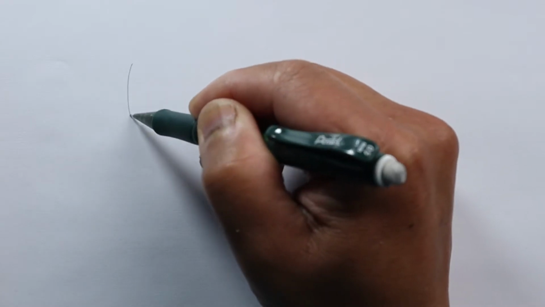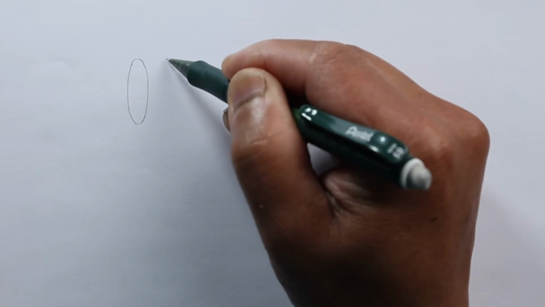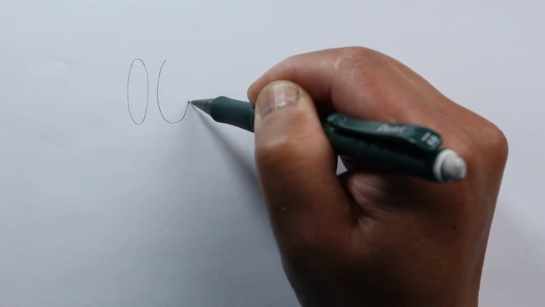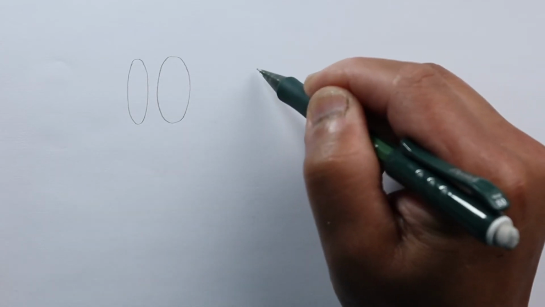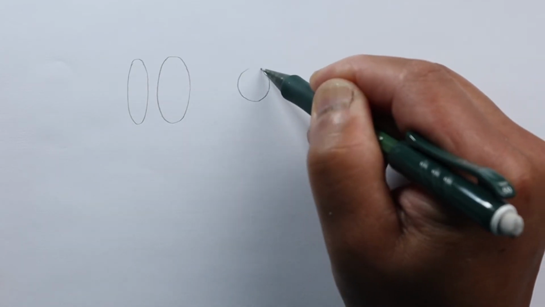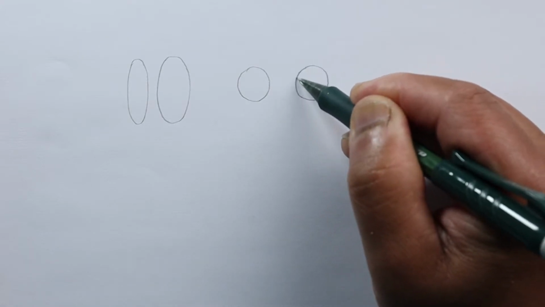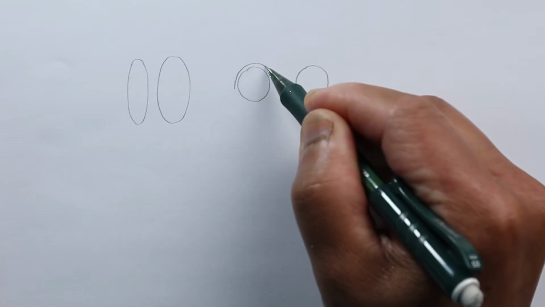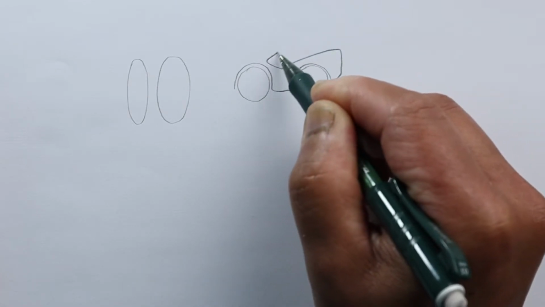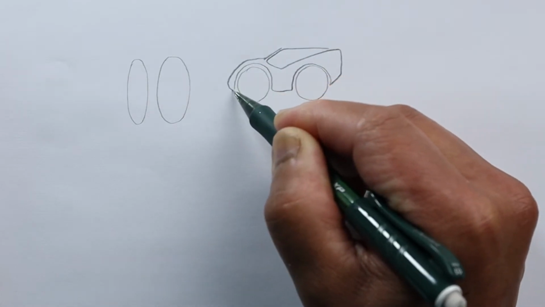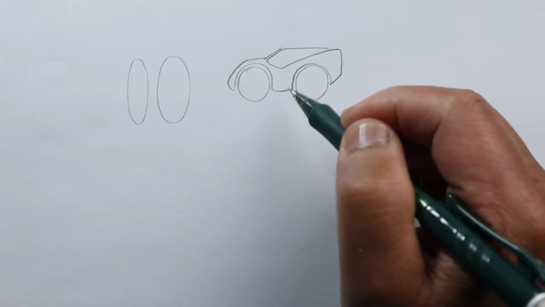So ovals are basically circular objects that are no longer being seen in direct front view. An example would be the wheels of a car. So let's look at the wheels of a car here. So we've got two wheels, front and back, got the fenders, and I'll just draw this real quick. And you've got the wheels in side view, and they are circles.